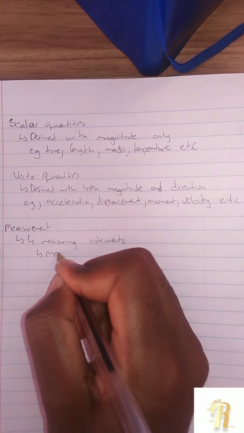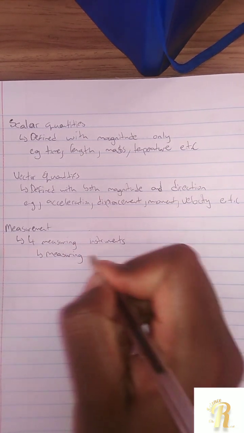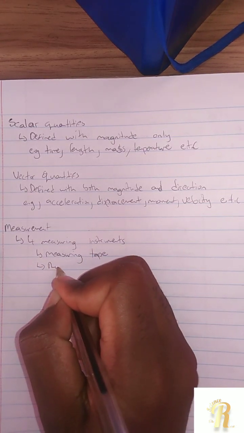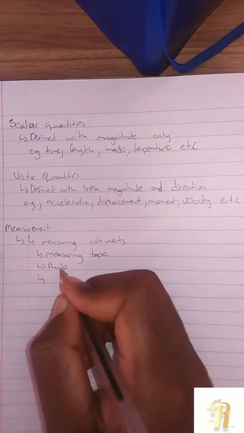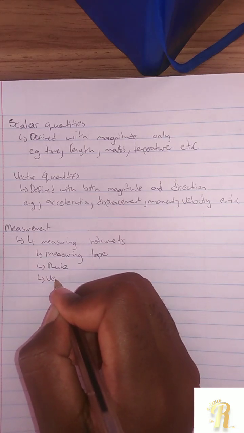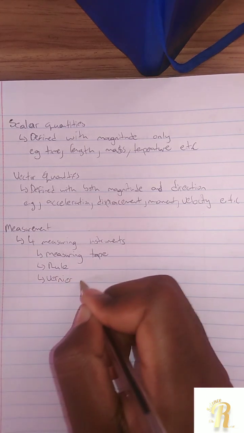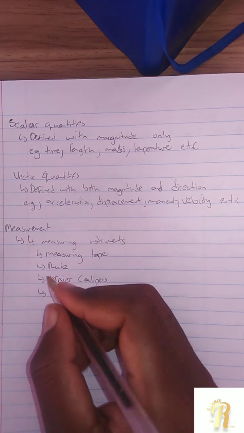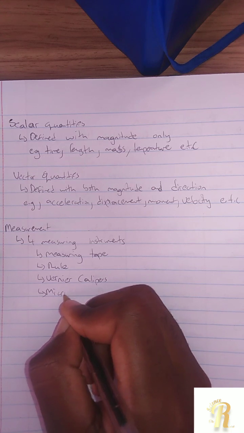One, we have the measuring tape. 2, we have the ruler or rule. 3, we have the vernier calipers. Last but not least, we have the micrometer screw gauge.